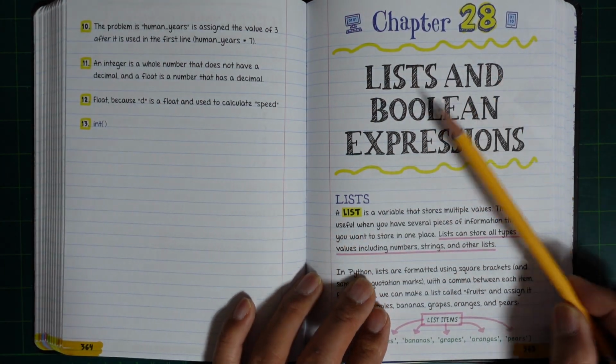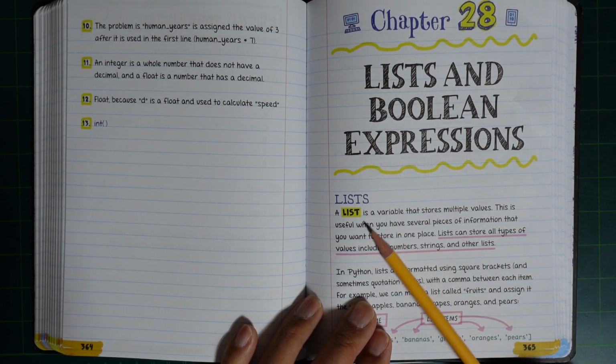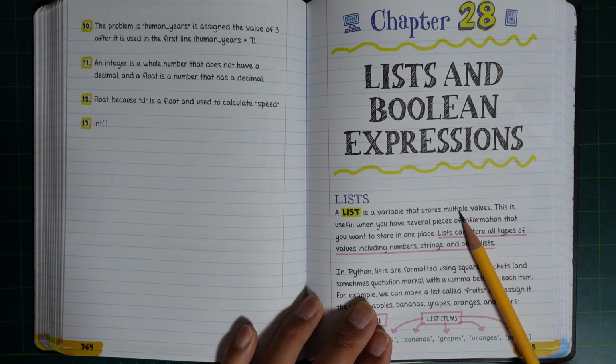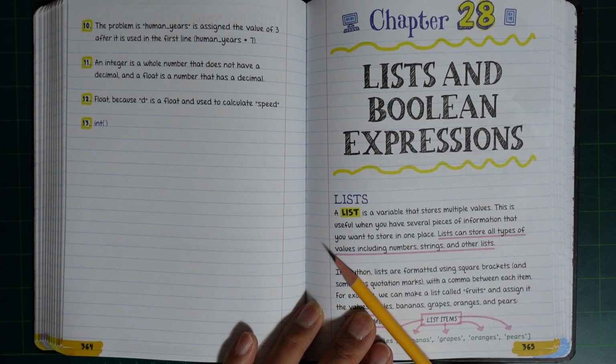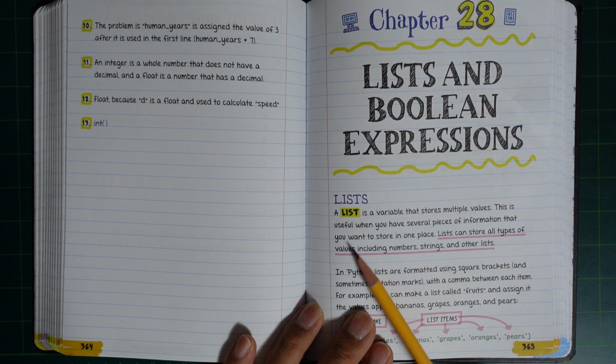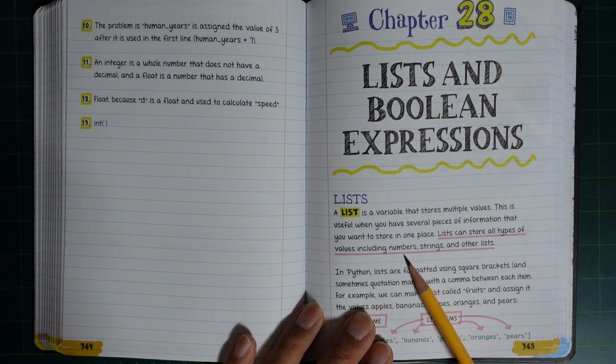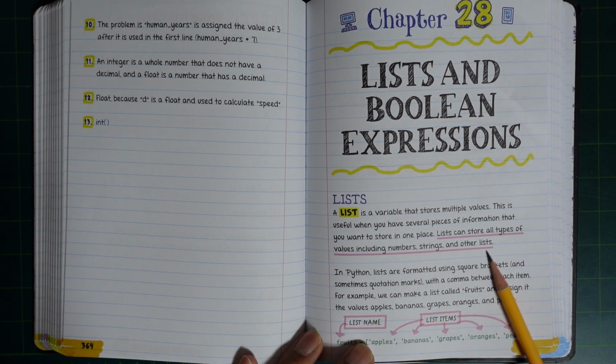Chapter 28: List and Boolean Expressions. List. A list is a variable that stores multiple values. This is useful when you have several pieces of information that you want to store in one place. Lists can store all types of values, including numbers, strings, and other lists.